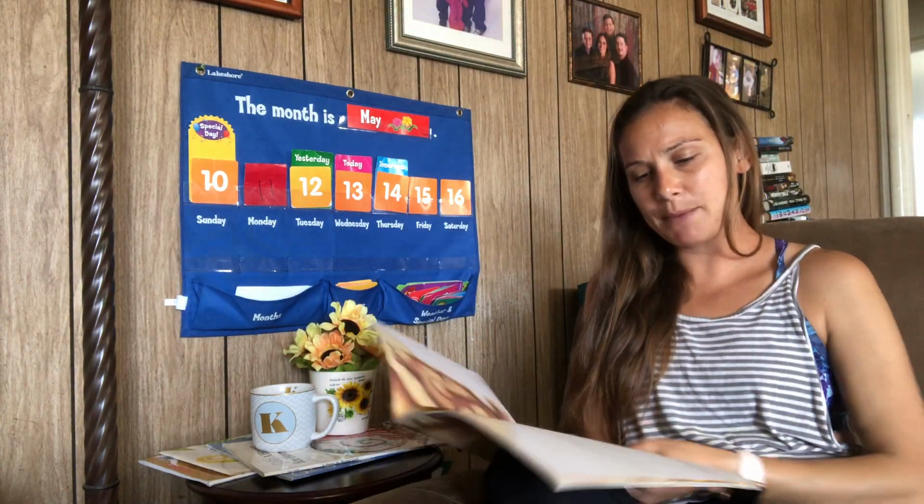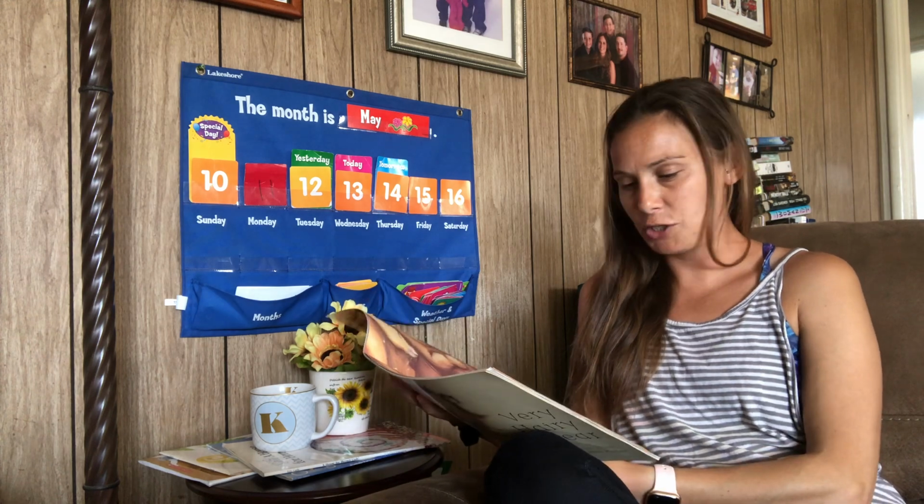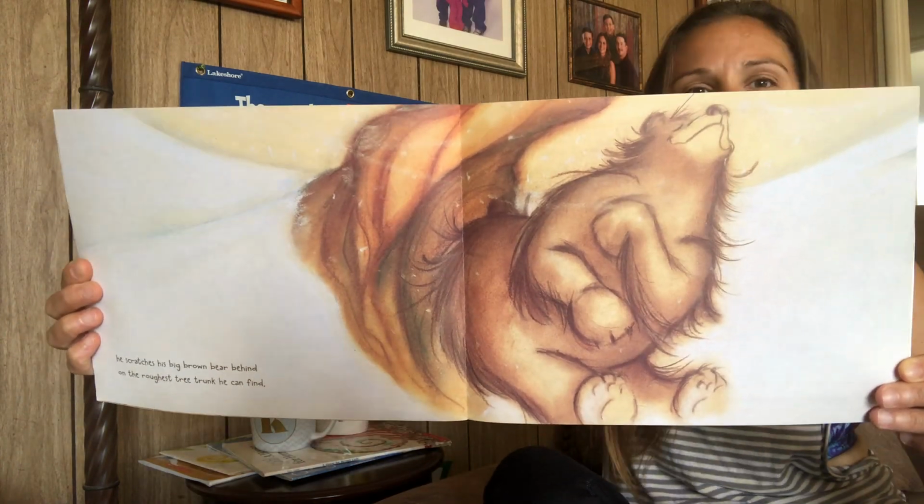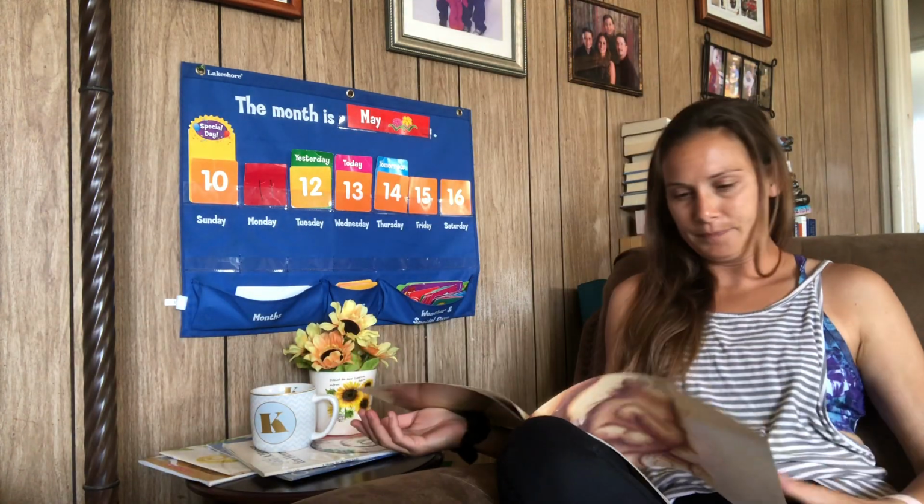He scratches his big brown bare behind on the roughest tree trunk he can find. He's rubbing his booty against a tree trunk. Ooh, ooh, ooh, scratching himself. Old Big-as-a-Boulder Bear crawls deep into his cave. He settles his big bare body down, all covered up by his big hairy bearskin coat, except his no-hair nose.